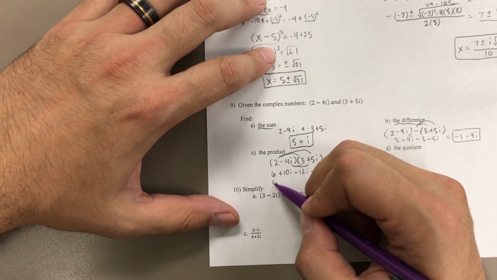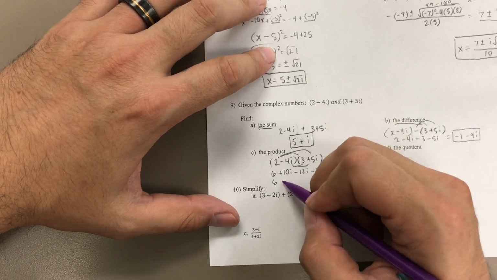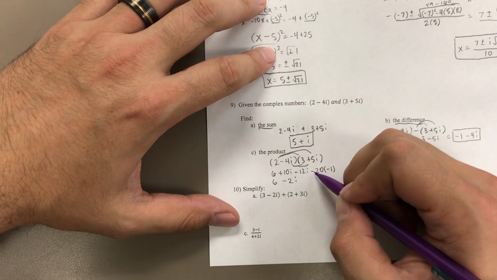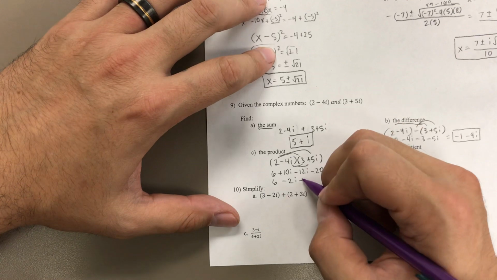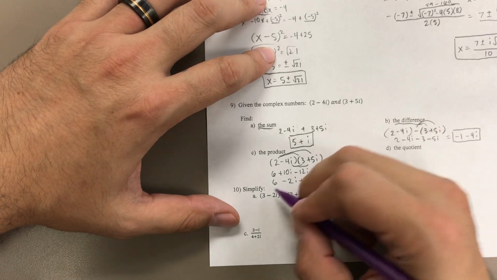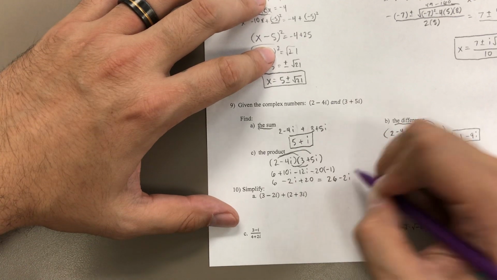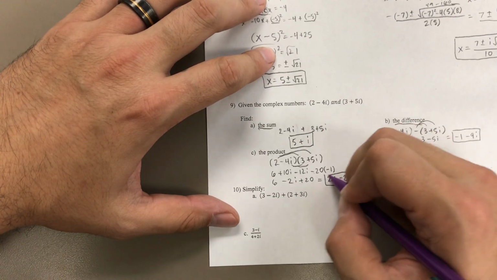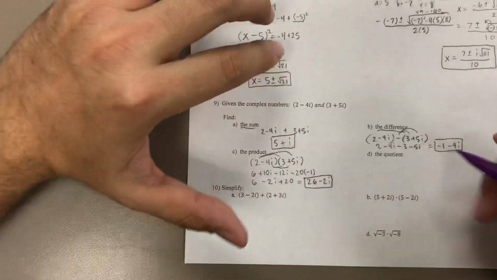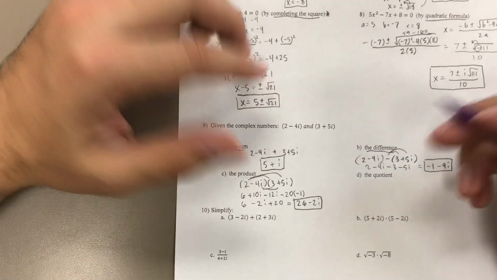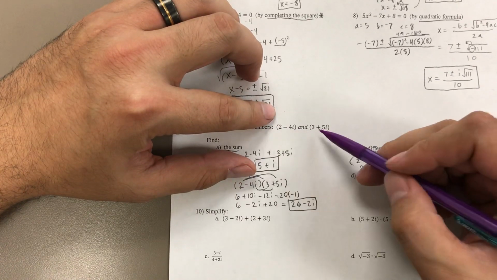So then we get 6. And then 10 minus 12 is negative 2, so negative 2i. And then negative 20 times negative 1 is a positive 20. So we just combine like terms. 6 and 20 gives us 26. So we have 26 minus 2i. And that's the complex number that we get as a product. Now for the quotient. Again, I don't know which is going to divide by which, so I'll just do this one divided by that one.